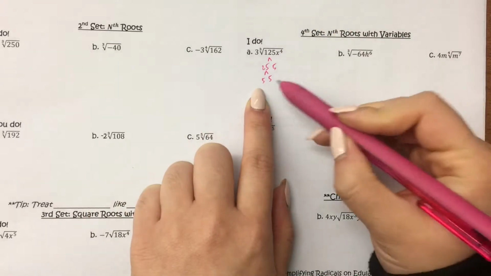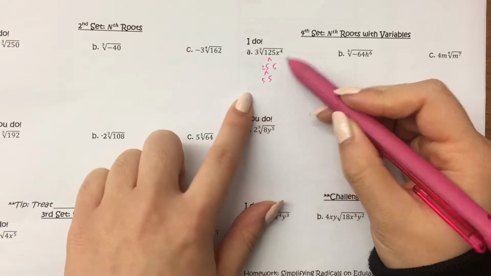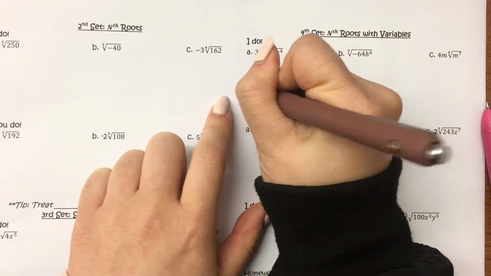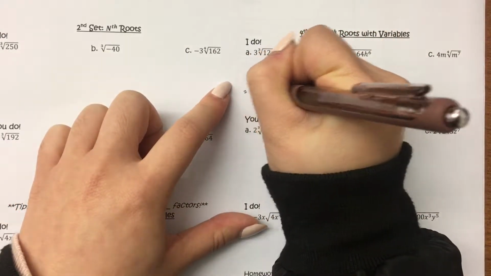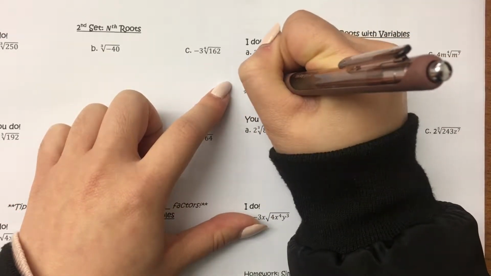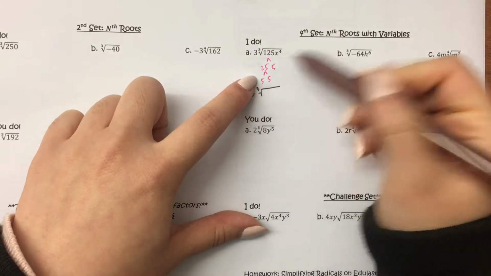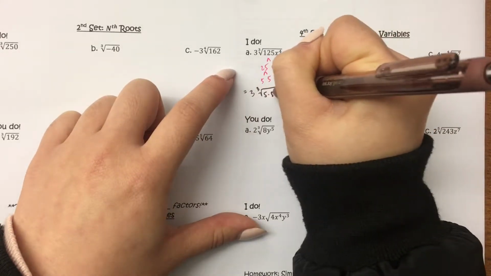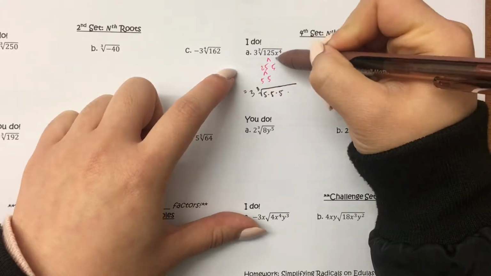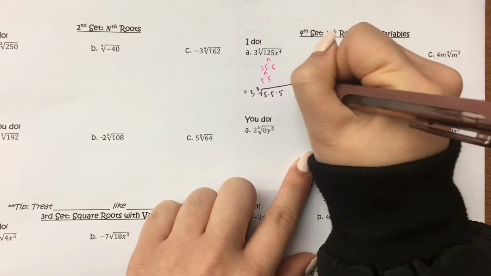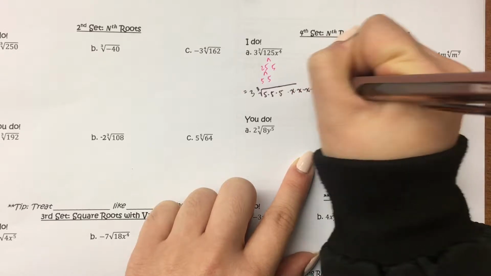All right, so here are my 3 factors. I can't break them up anymore, so let's rewrite our expression. I have this 3 on the outside, and then the cube root of 5 times 5 times 5. And then I still have this term over here, x to the power of 4, so I need to write that out 4 times x times x times x times x.